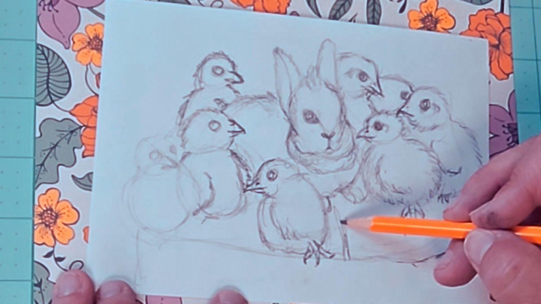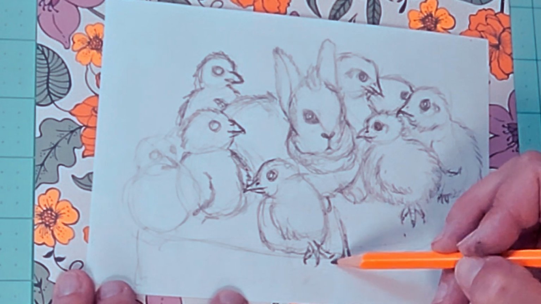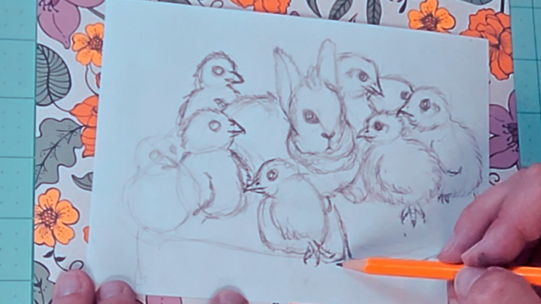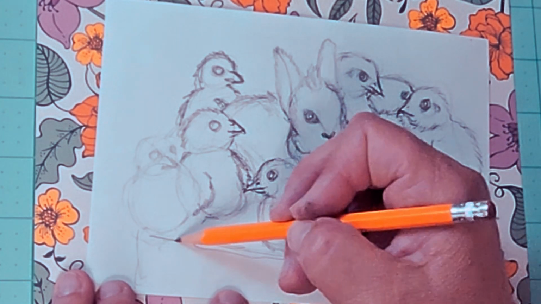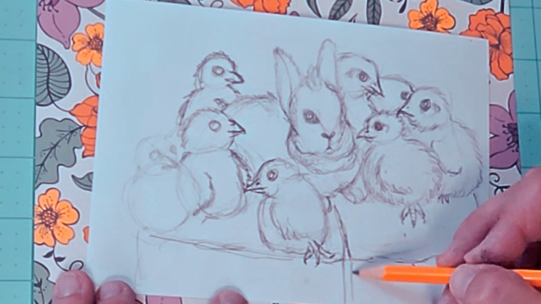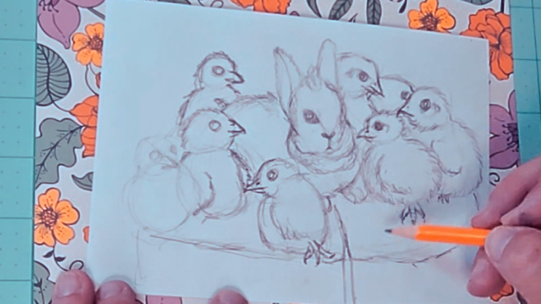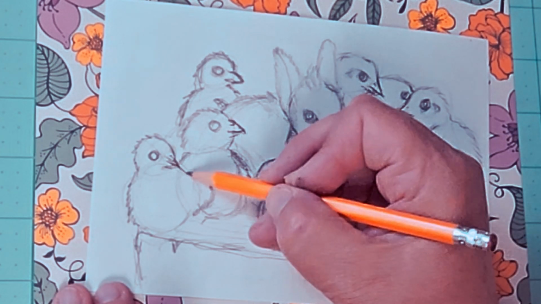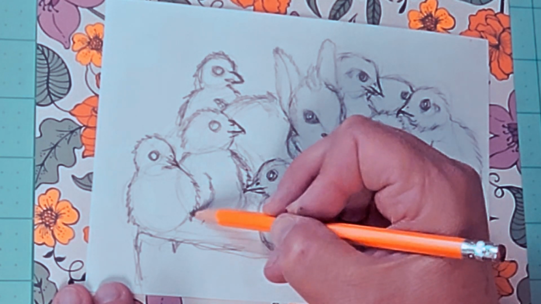This is kind of a tree stump, I guess, or something. Sometimes they use the stump for other things. And then he's kind of in front of his little brother.